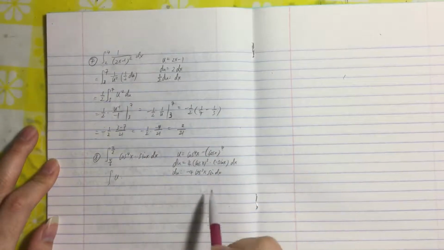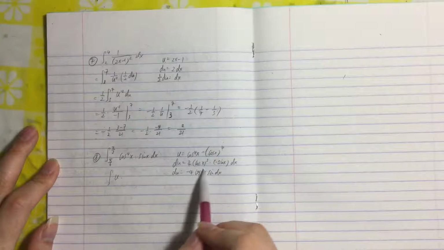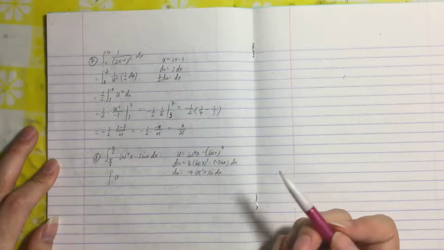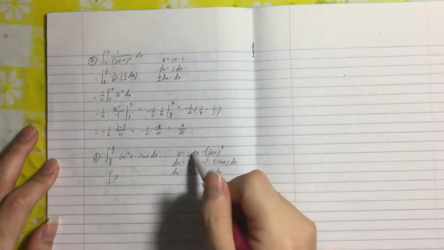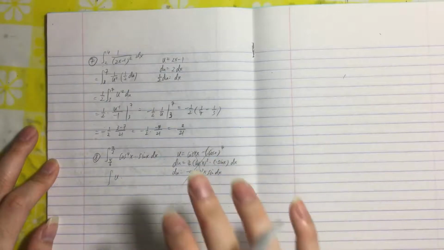How about sine x dx? We are missing negative 4 cosine cube of x. That means we are not able to completely replace all x with u's. So this substitution won't work.